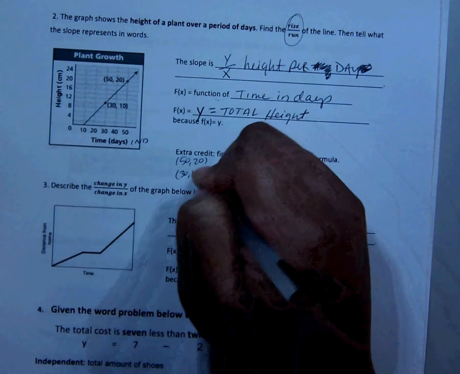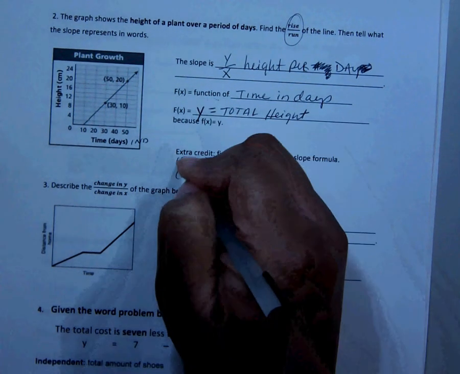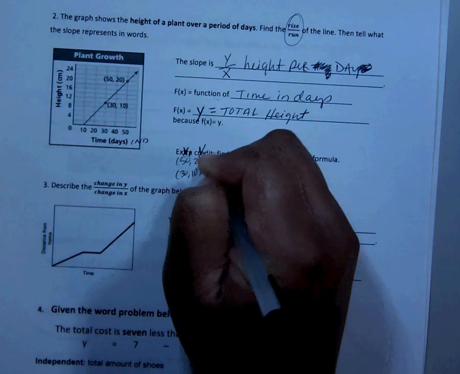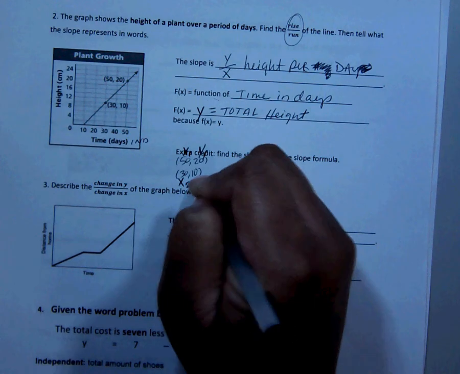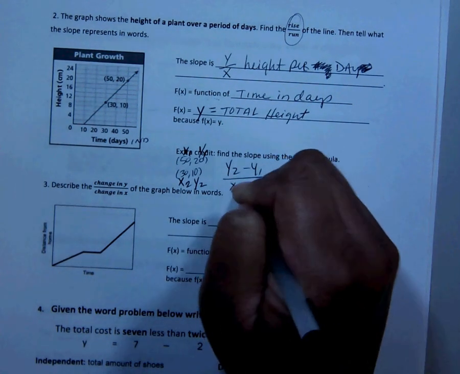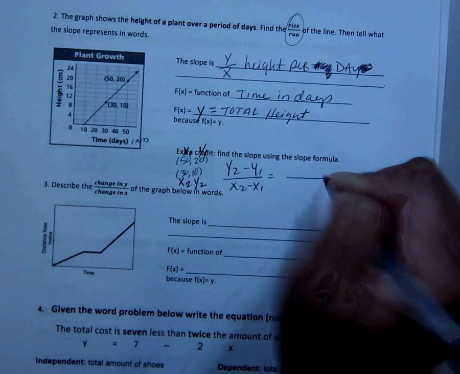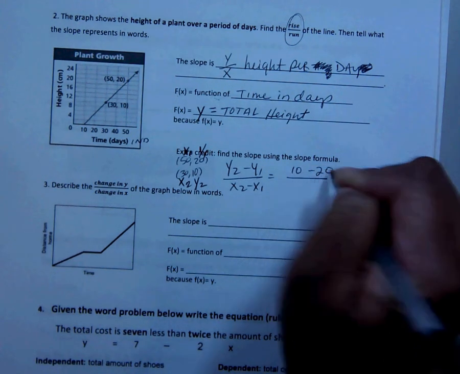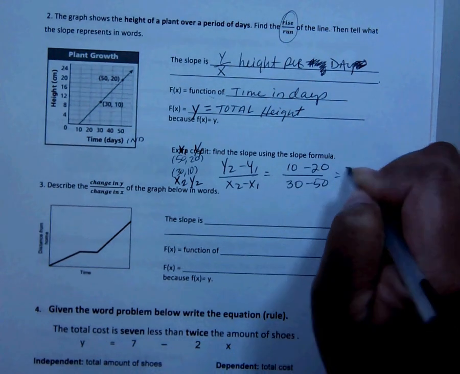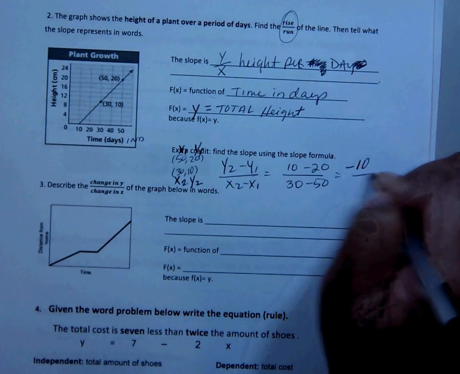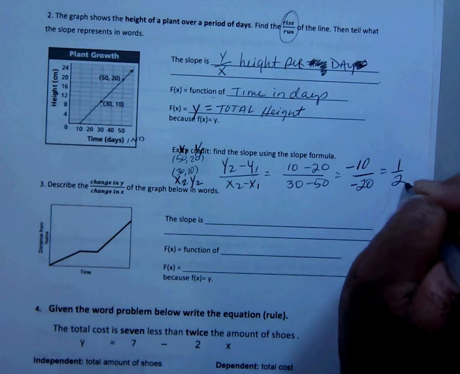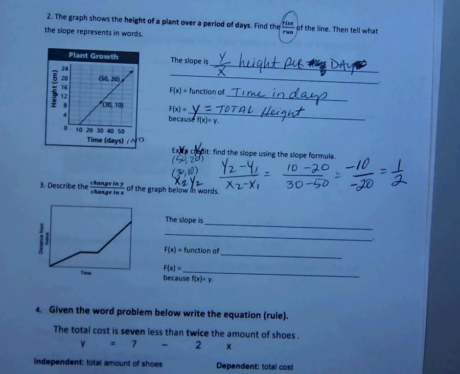So this is going to be x1, y1. This is going to be x2, y2. And so the formula, y2 minus y1 over x2 minus x1: 10 minus 20 over 30 minus 50. And that's going to be negative 10 over negative 20, which is just a positive 1/2. And so don't freak out if you're saying, what, miss?